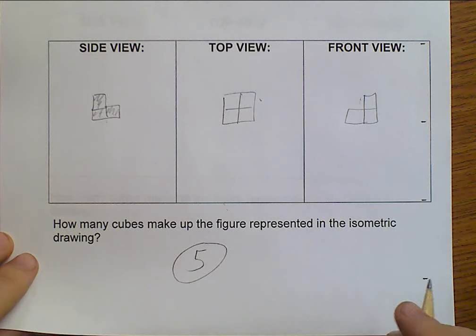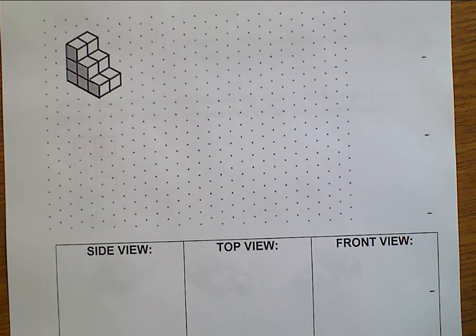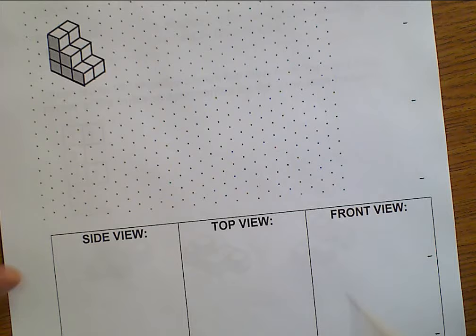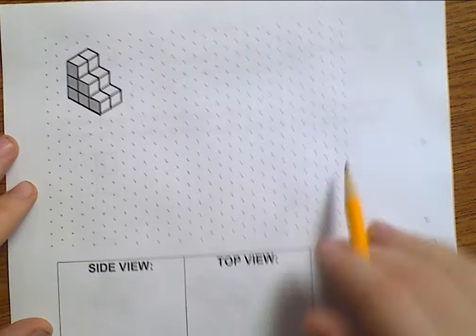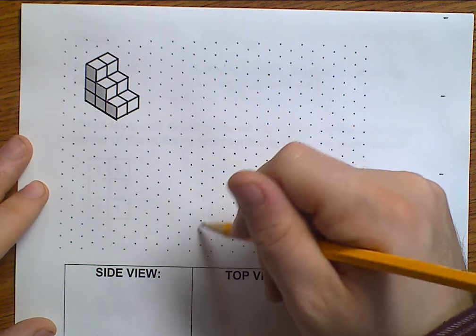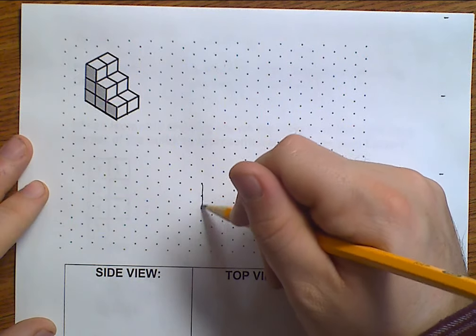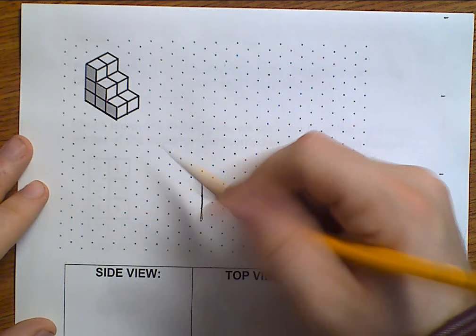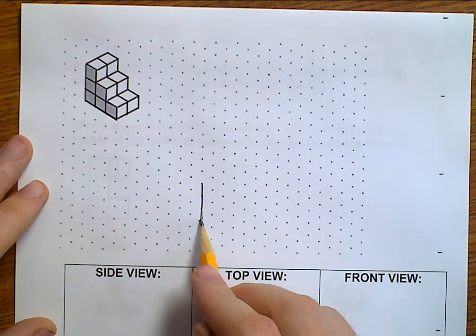Now let's move on to slightly more complicated. Here we've got what look like stairs. Okay. So I'm going to go ahead. I like drawing my side view first. So it's 3 tall. 1, 2, 3 tall. It's 3 deep along the bottom. 1, 2, 3 deep.